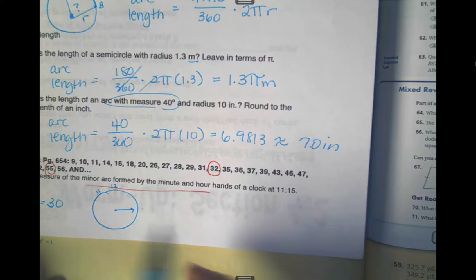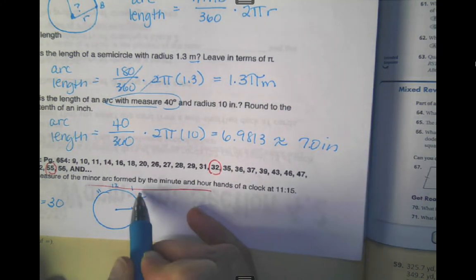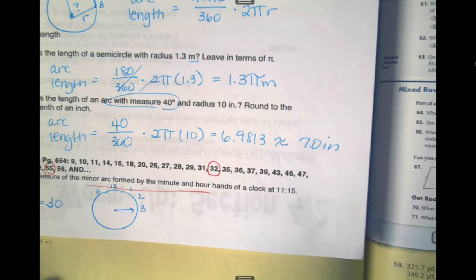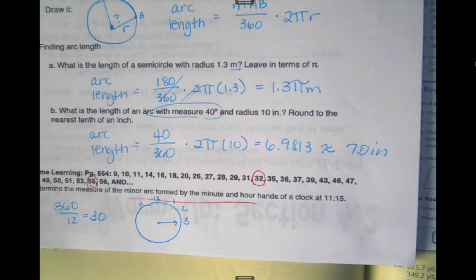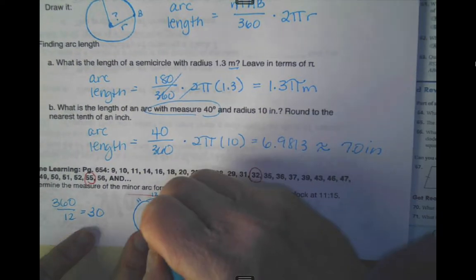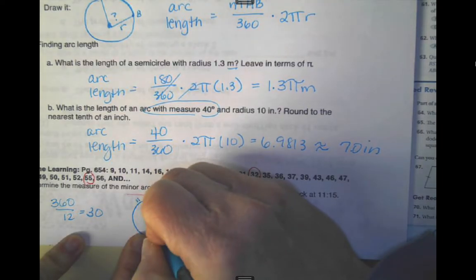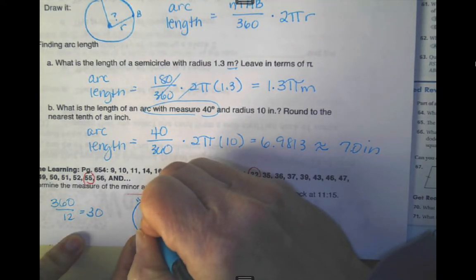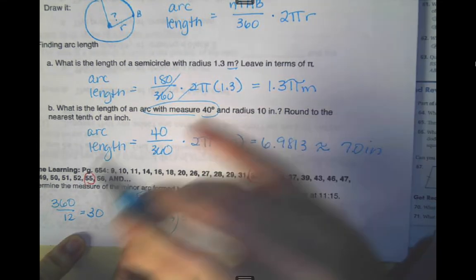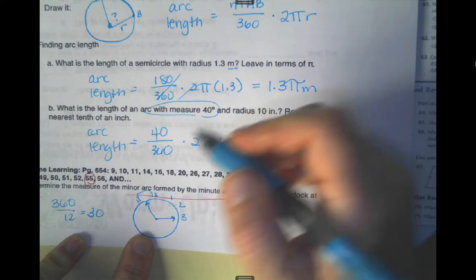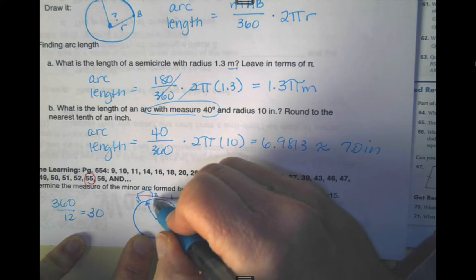So you might just want to say, okay, well, this is 1, 2, and 3. So there's 1, 2, 3, 4. So 4 times 30 would be 120. So that must be the angle there. But that's not right. Because think about if you look at a clock, when it's 11:15, the hour hand is not at 11. It's actually moved a quarter of the distance between here. So it really only has 3/4 left to move.